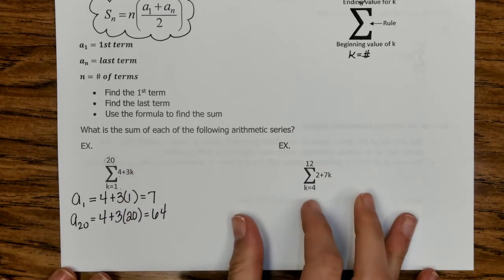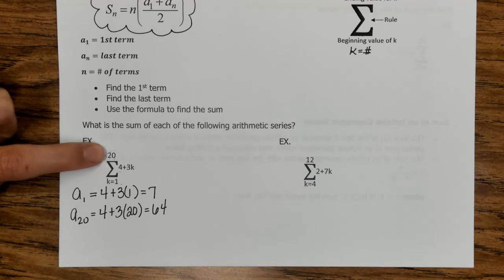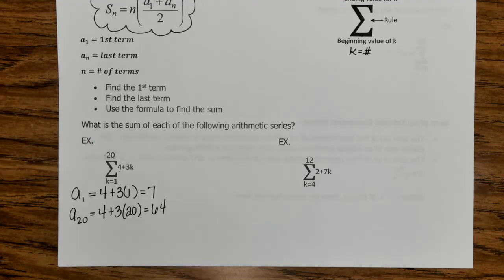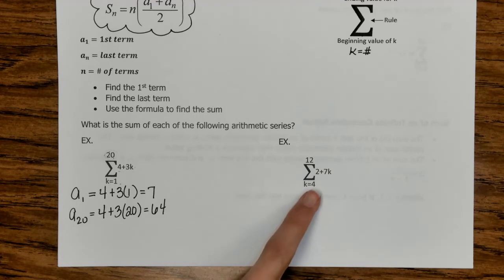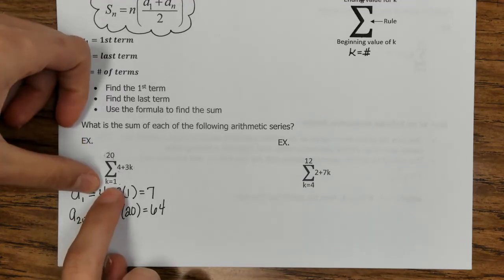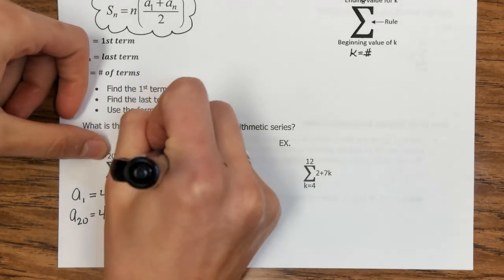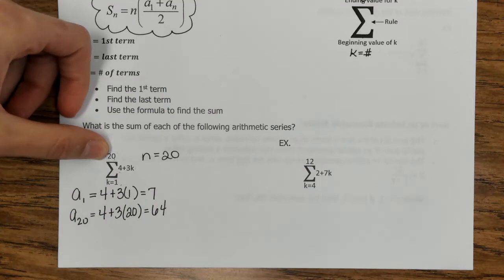Okay? From here, we need to know how many specific terms. Just because this says 20 isn't going to guarantee that's the n every single time. Meaning, sometimes, like this next example, I'm not starting at 1. So you're going to have to consider how many terms you actually are adding up. For this case, because I start at 1, I'm going from 1 to 20, my n is 20, but not every single time.